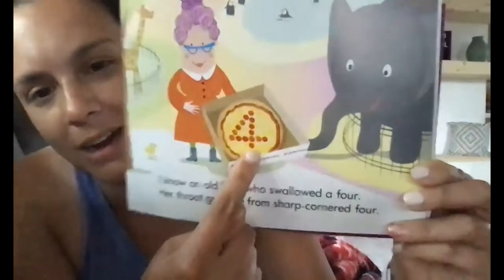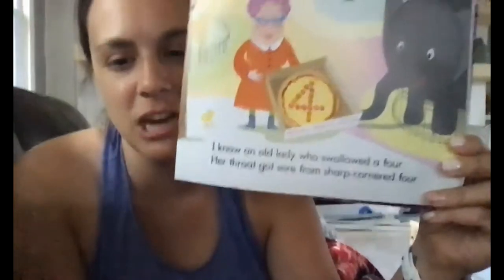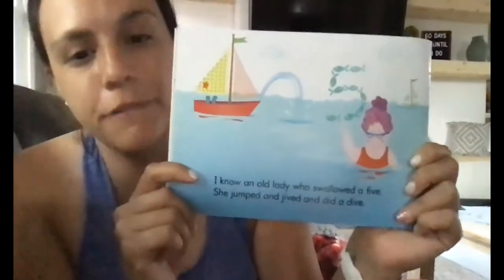Yeah, it's right here. It's the pepperoni that's on her pizza. Nice job finding it.